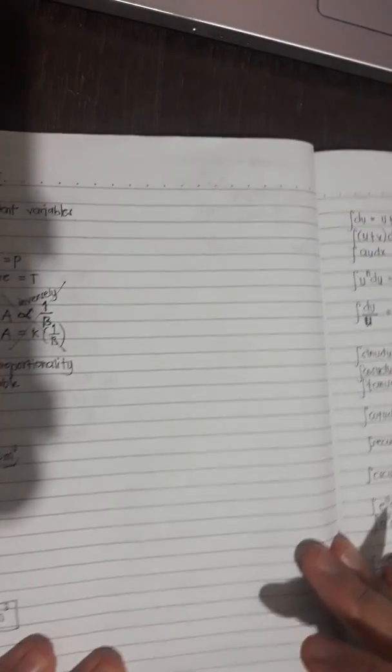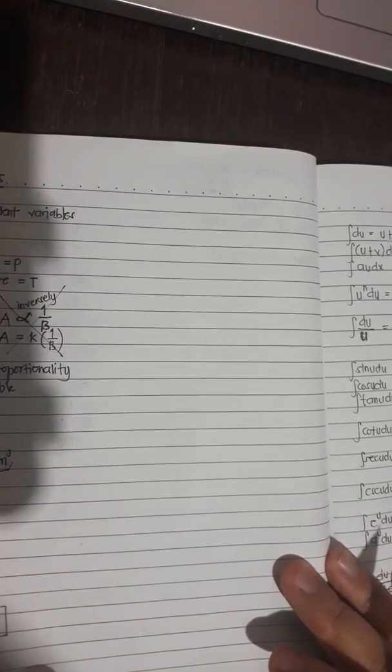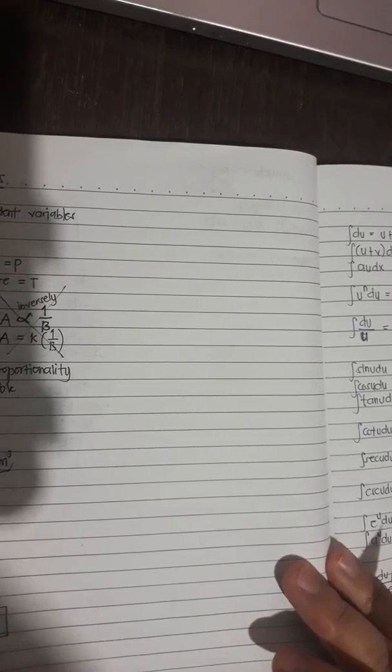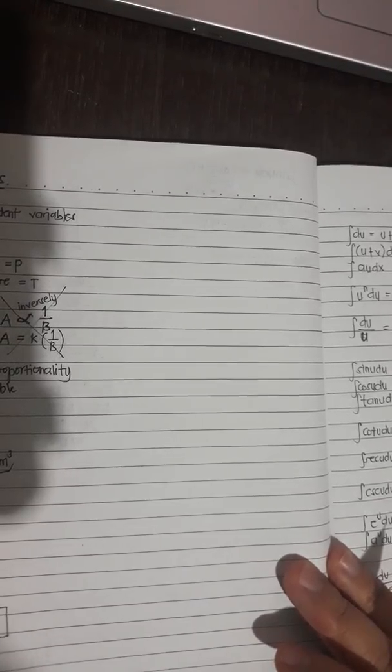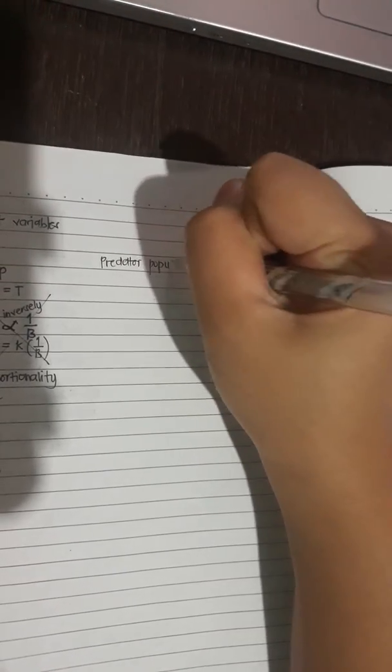For our next example, we have, in a forest, a predator feeds on prey, and for the first 15 weeks since the end of the hunting season, the predator population is a function f of x. So we have here one of the quantities, the predator population.